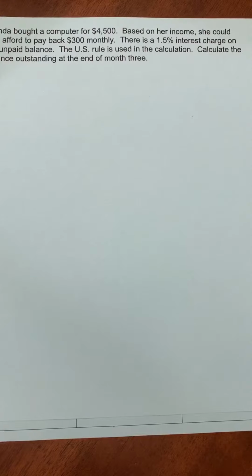The problem indicates that the U.S. rule is used. This is the standard rule in the United States. And what this rule states is that every time we make a payment, our payment first goes towards any interest that has accrued since the lender last heard from us. Then whatever is left will go towards the principal balance of the loan.